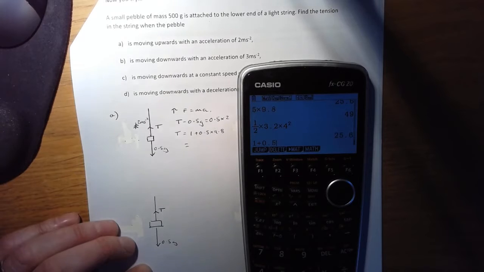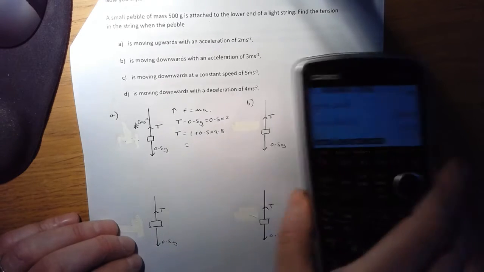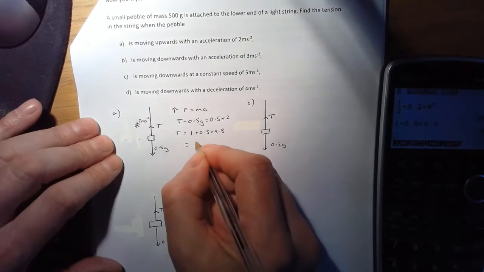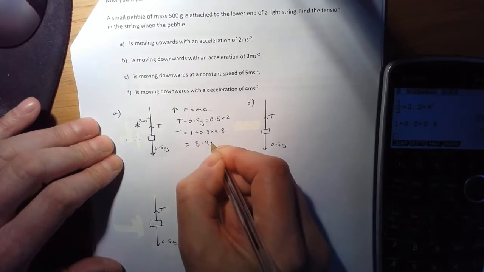I think I could probably do that one, but let's make sure we don't make a mistake. So I end up with 5.9 newtons.